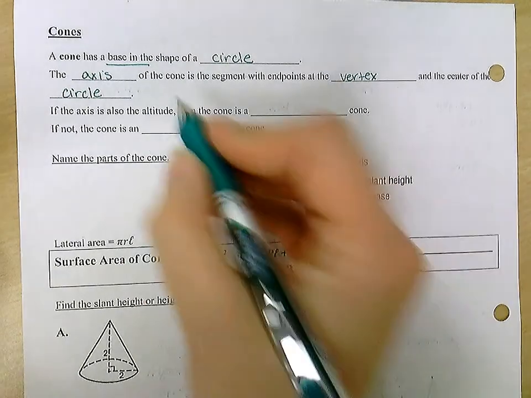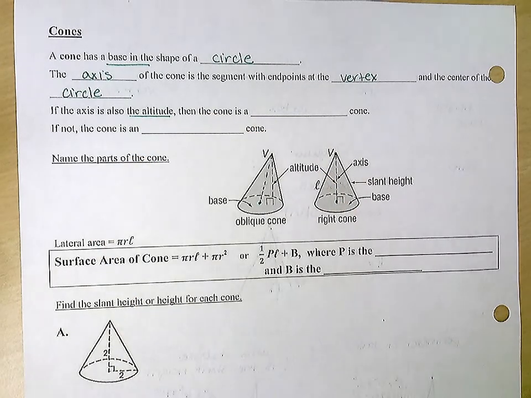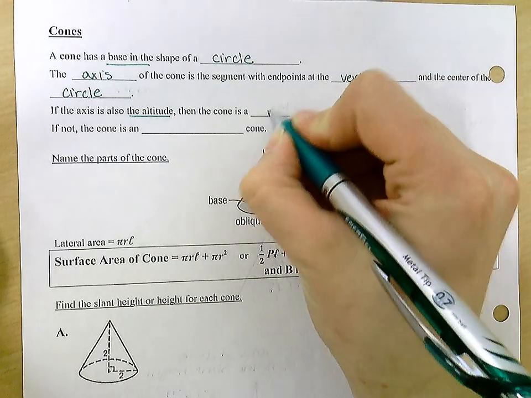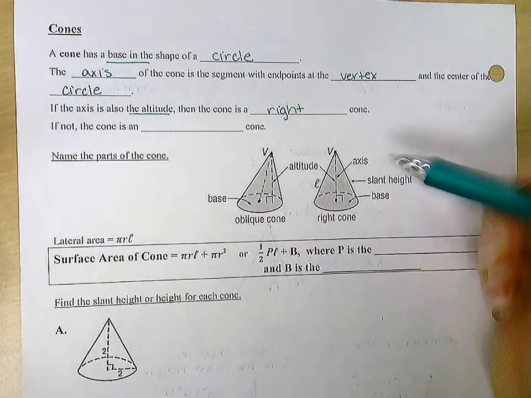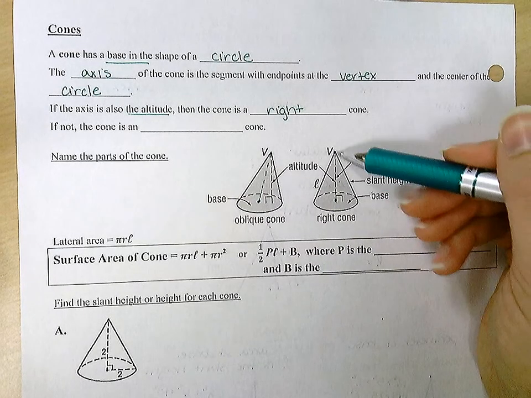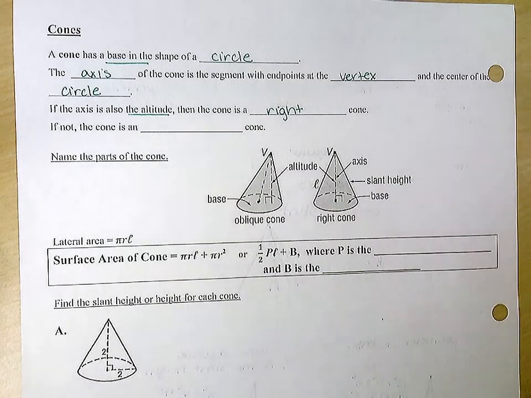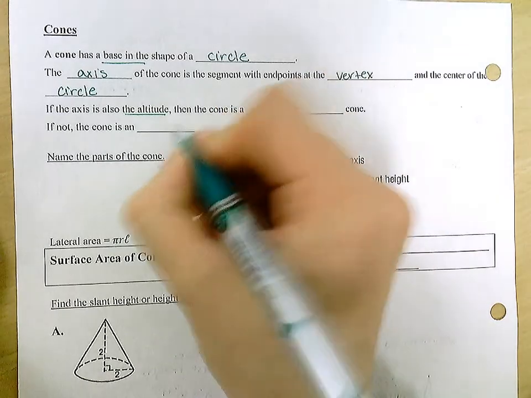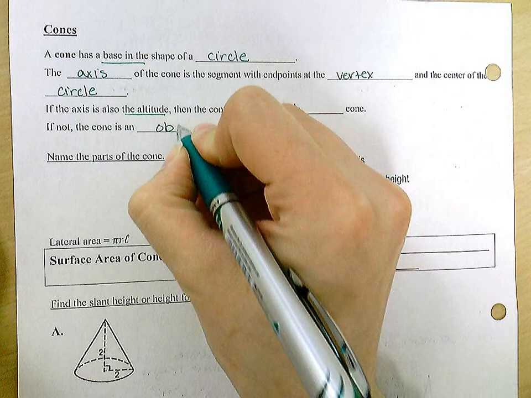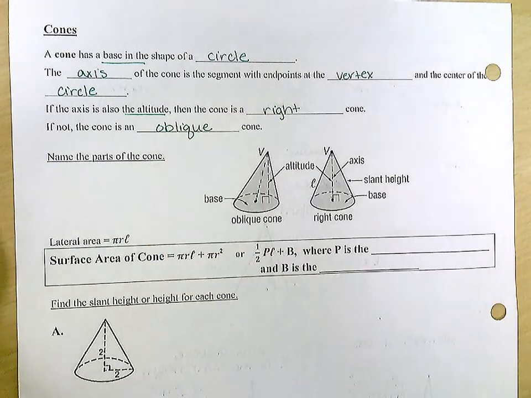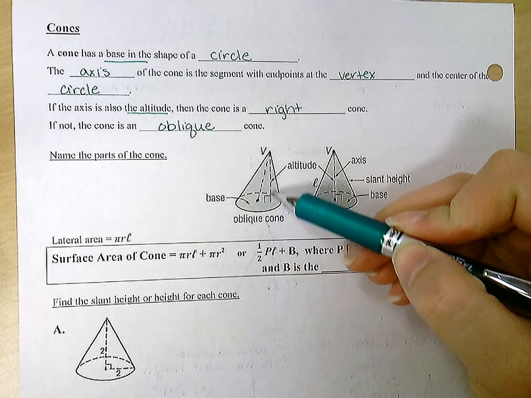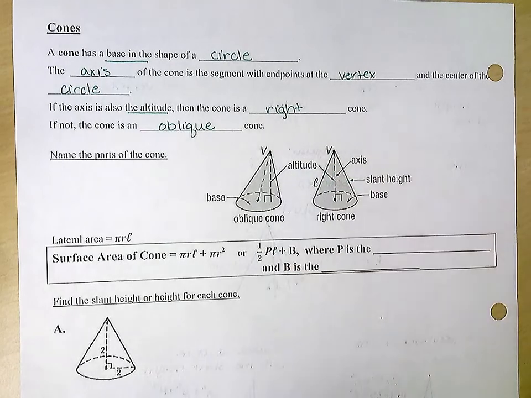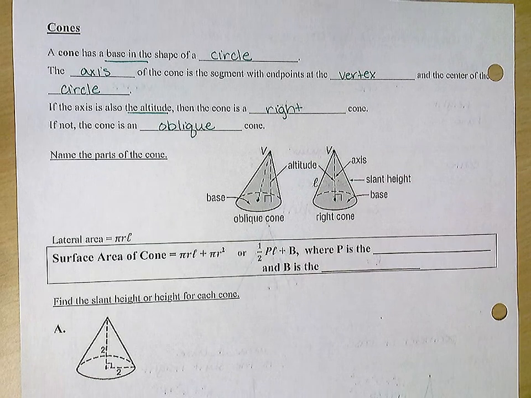If the axis is also the altitude, then the cone is a right cone. That's the one on the right here. Your axis is also the altitude or the height of that cone. If not, then the cone is an oblique cone. So here I drew in the axis. The altitude has to be perpendicular to the base. So those are different. It is kind of sideways, making it oblique.